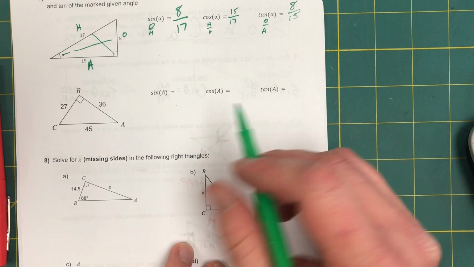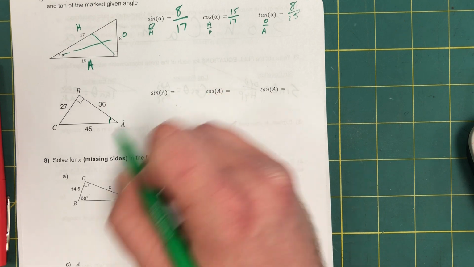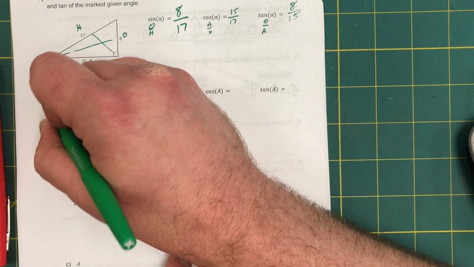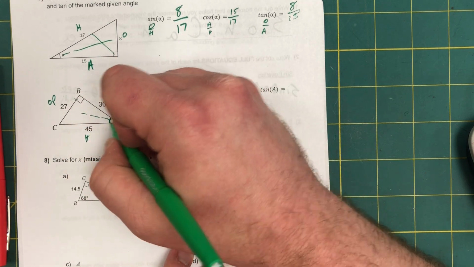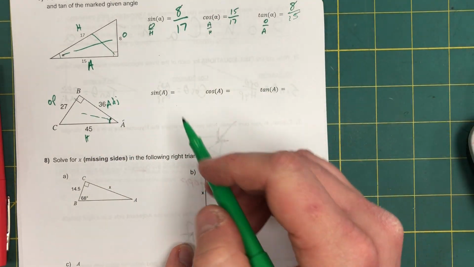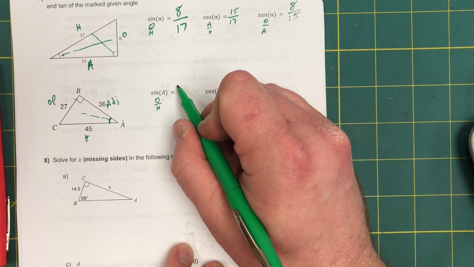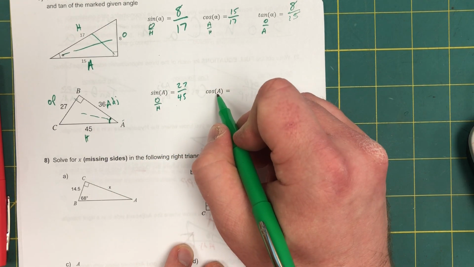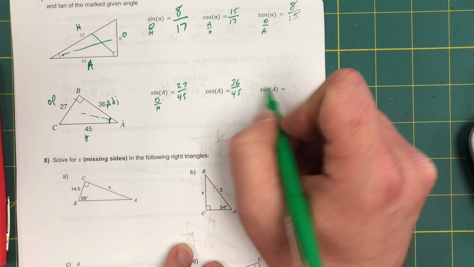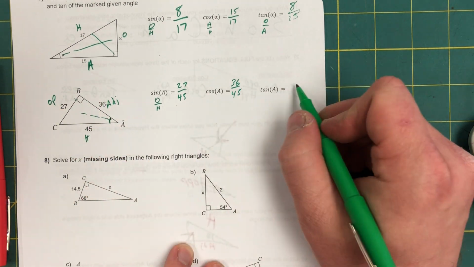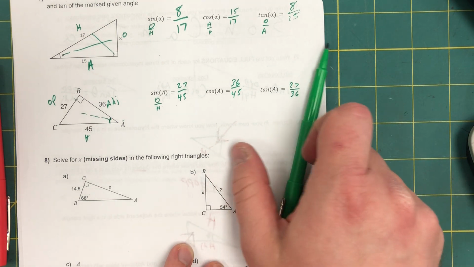On these ones, people get confused because it says sine A and we don't see an A, but that's because this is angle A. So now let's name everything. There's opposite. There's my right angle, so there's hypotenuse, so that's adjacent over there. Sine is O over H, that's 27 over 45. Cosine is A over H, so 36 over 45. Tangent is opposite over adjacent, so 27 over 36. And these are absolutely simplifiable.